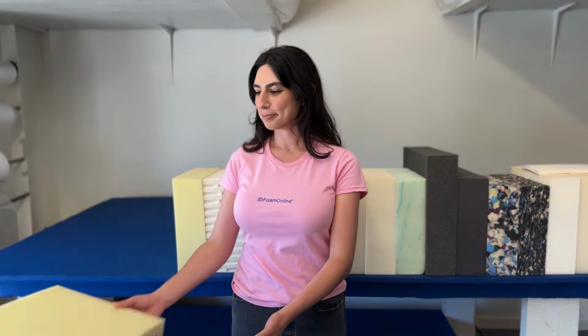This means that it will more quickly bounce back to shape after being compressed, giving it a more buoyant and comfortable feel. Due to its density, high resilience foam is very durable and it maintains supportive qualities over long periods of use. These qualities make it ideal for high quality mattresses, furniture, and other applications where long-lasting support and comfort are a priority. Its typical lifespan is approximately 12 years.